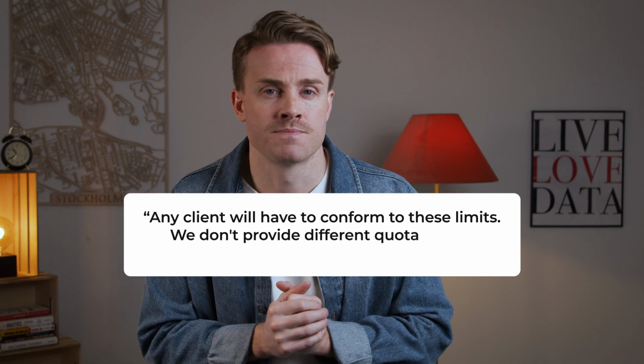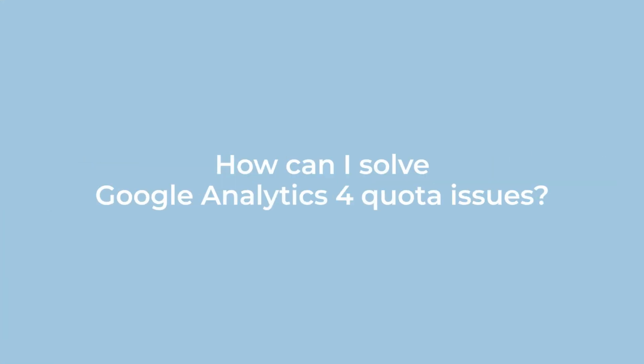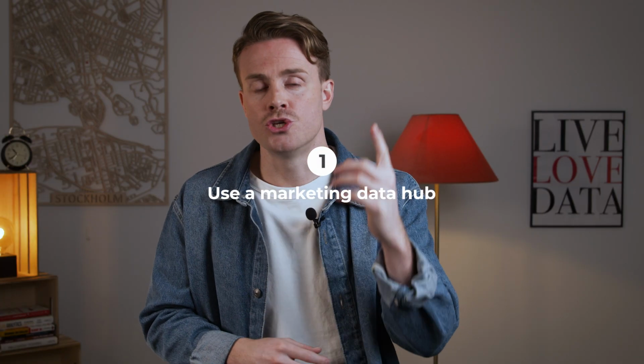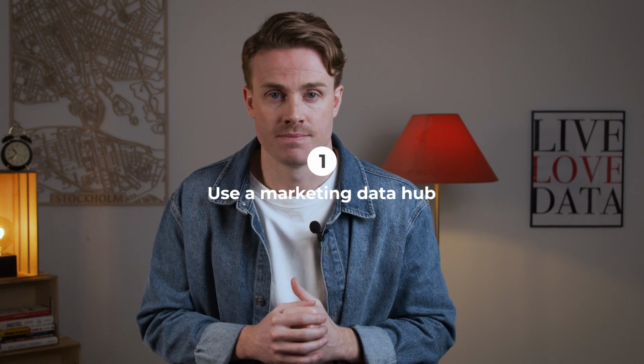Whatever that means. How can I solve Google Analytics 4 quota issues? The most future-proof way of solving this problem is to set up an intermediary between Google Analytics 4 and Looker Studio that stores your data. Below, we'll take a look at what different options are available if you're experiencing issues around Google Analytics 4 quotas. Solution 1. Use a marketing data hub.